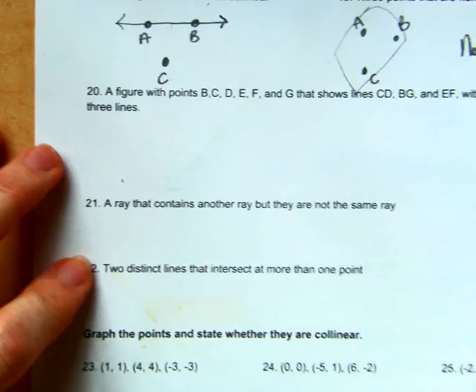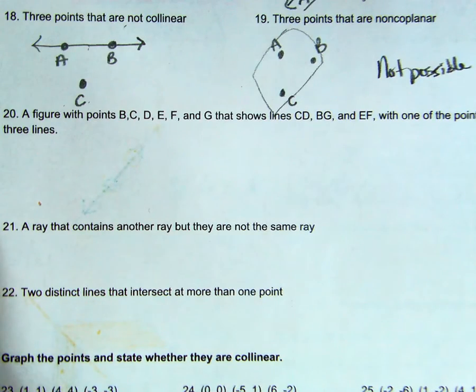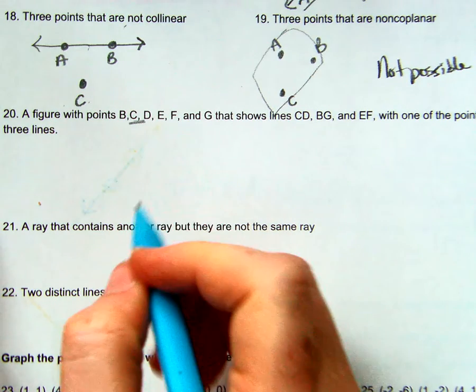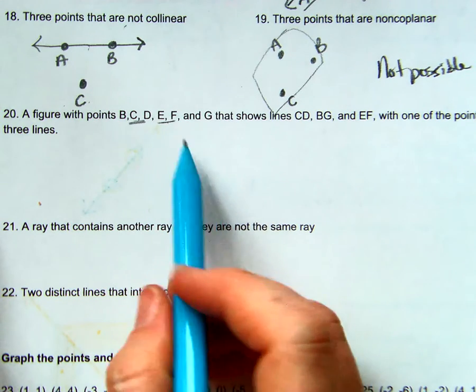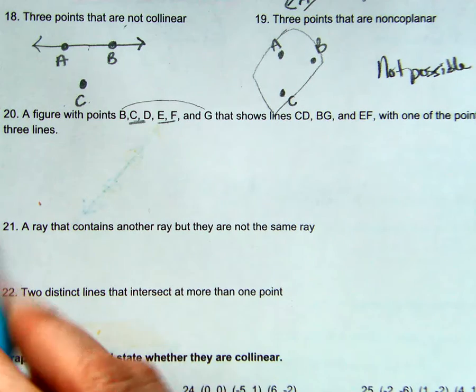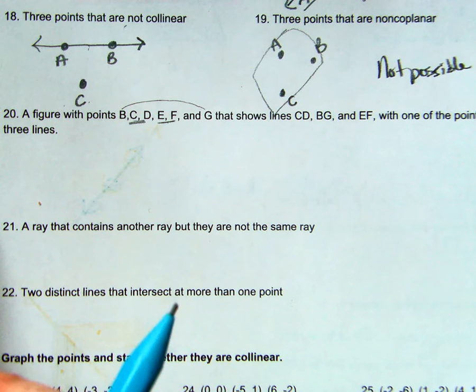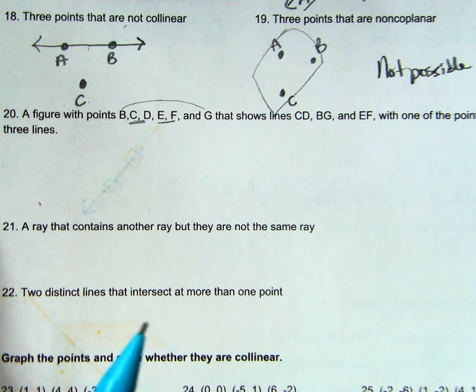The next one says a figure with points B, C, D, E, F, and G that shows lines CD, BG, and EF with one of the points on all 3 figures. Okay, so we have a line that is CD, a line that is EF, and a line that is BG, and somehow we want a point that's on every single line.